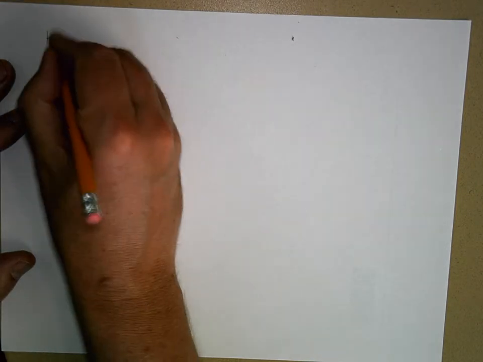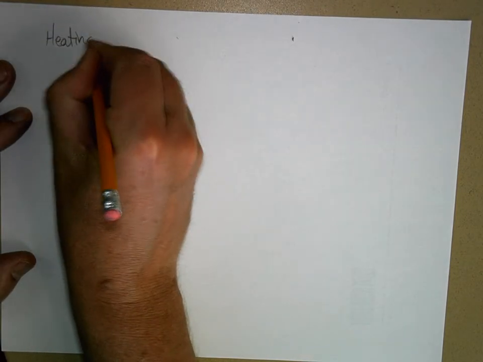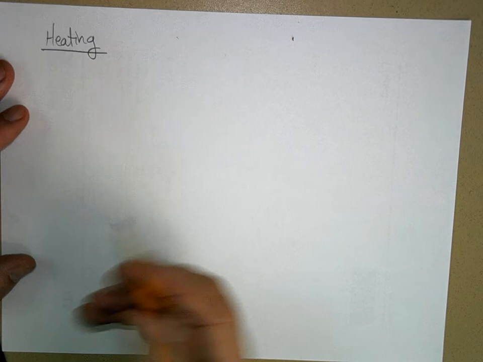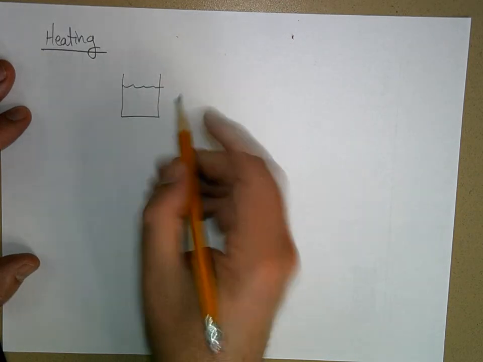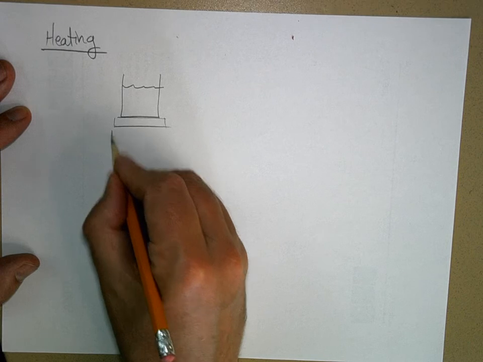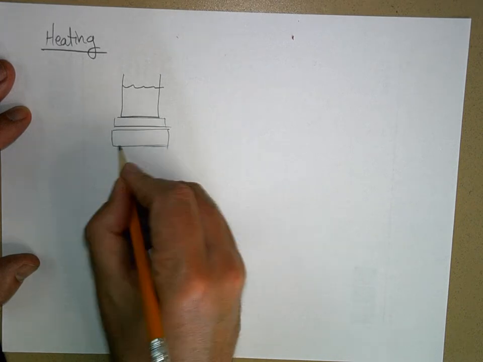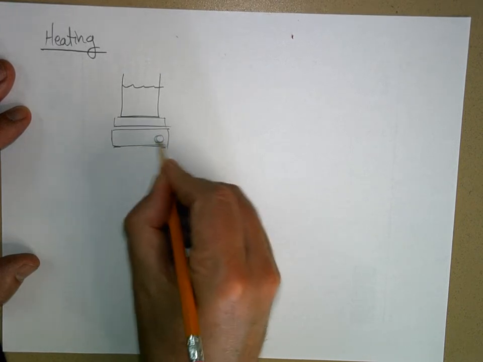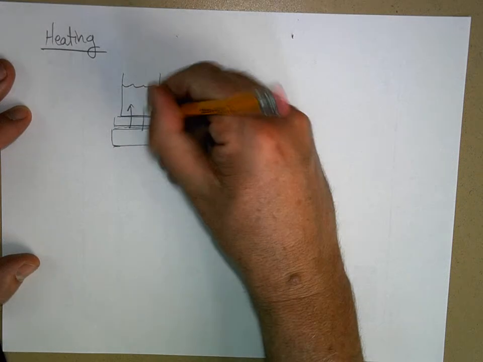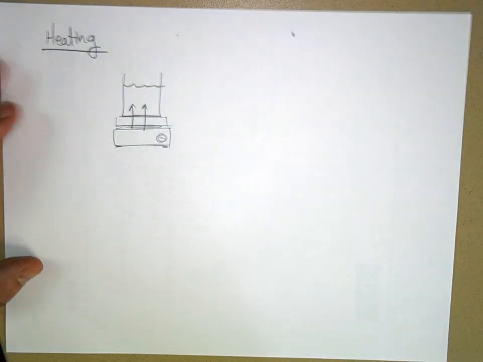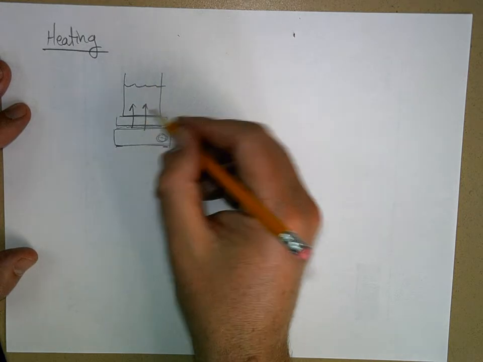So heating. If I have a material, maybe a liquid, and I put it on a hot plate, turn the little knob, turn the heat up, heat will flow from the hot plate into the water, and it will raise its temperature.